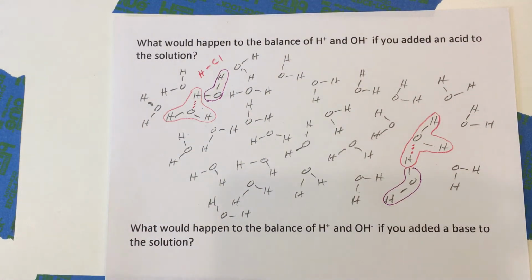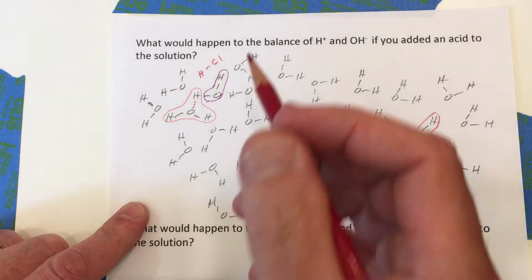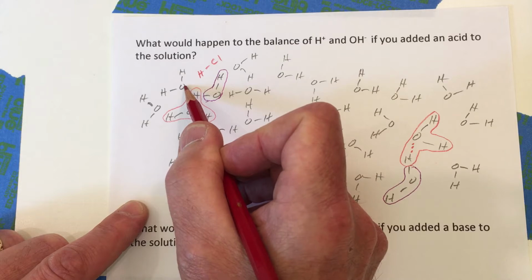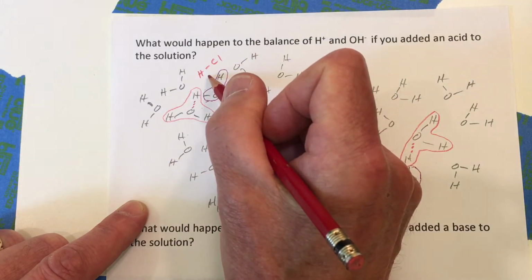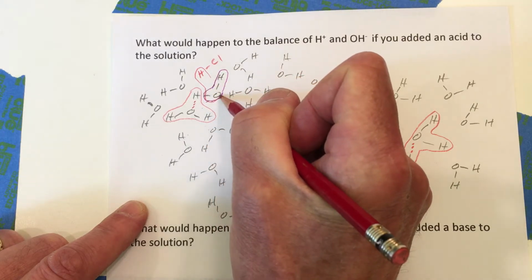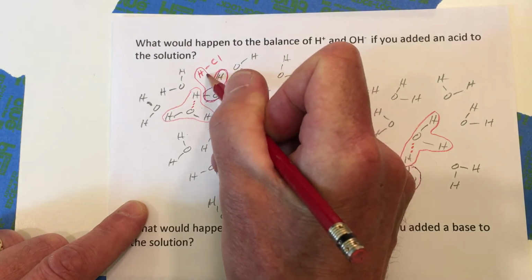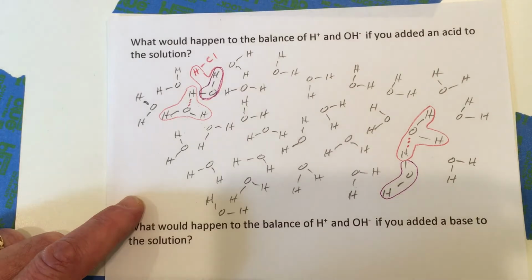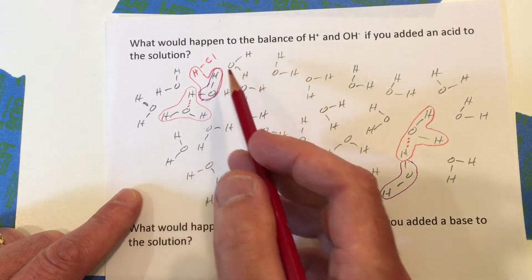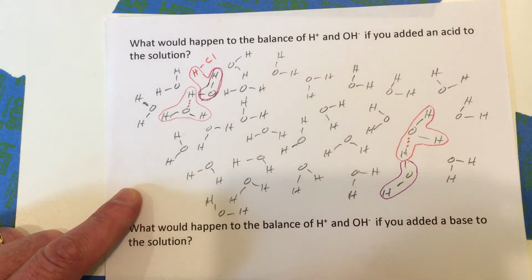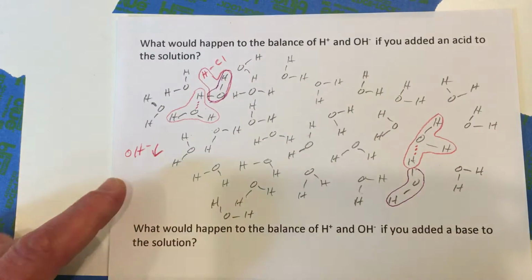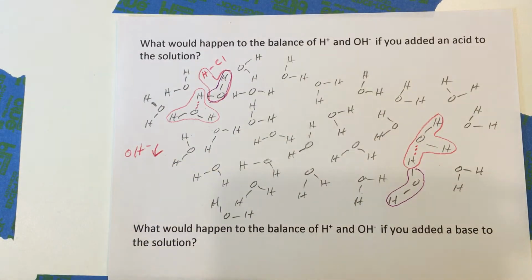When I do that, the hydrochloric acid sometimes will be torn apart by water, but sometimes it'll grab onto the OH that's already in solution. And what do we get when it grabs onto an OH? We get an H2O. So this hydrochloric acid molecule actually caused the OH minus to go down. When we add acid to water, OH minus goes down.